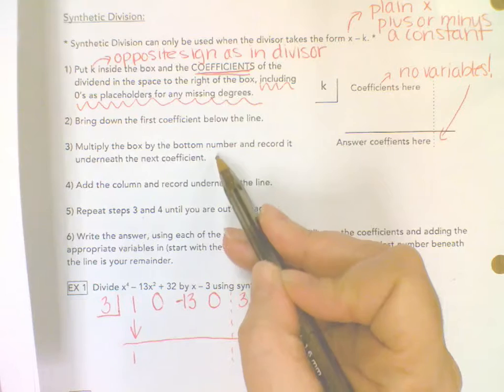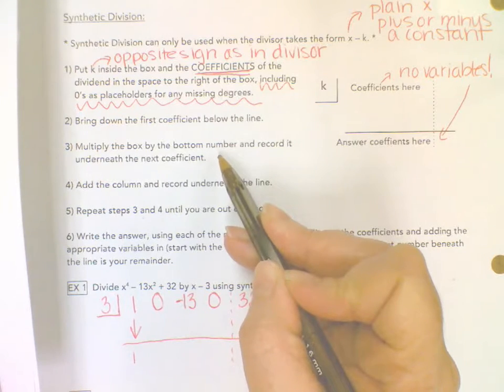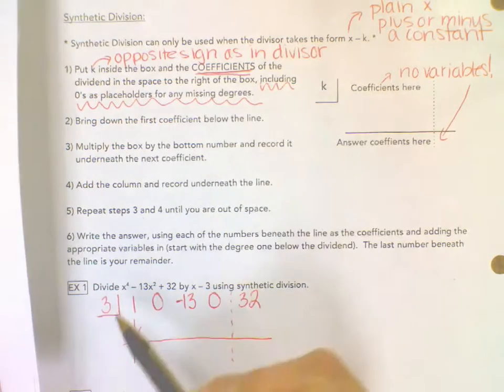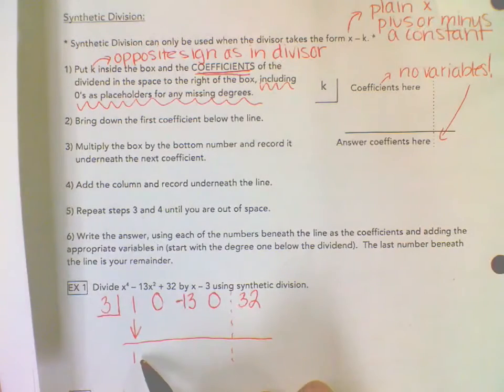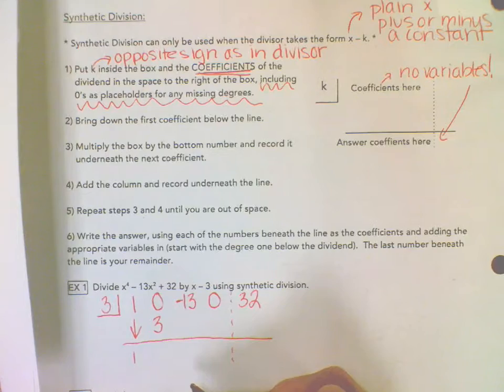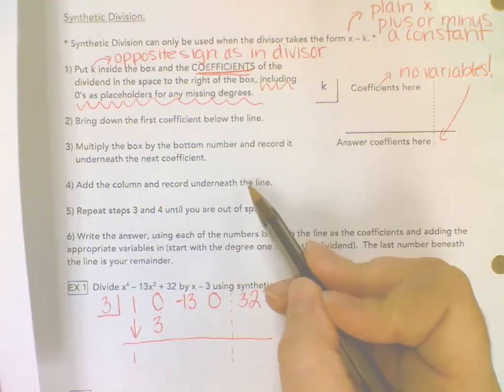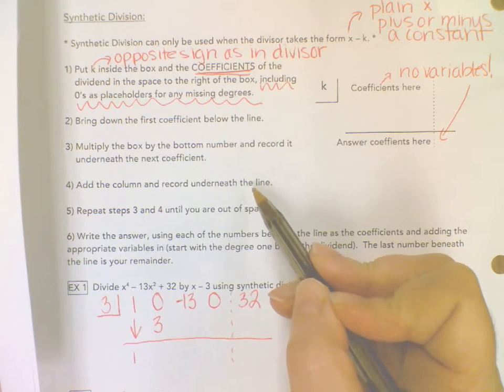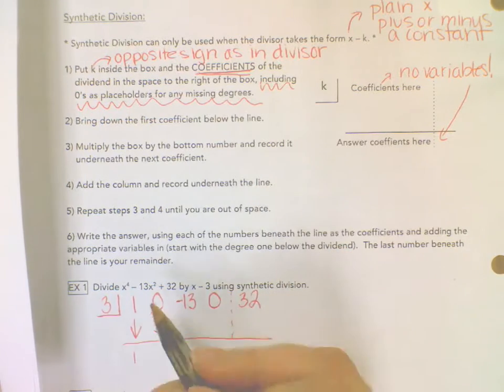Step 3, multiply the box by the bottom number recorded under the next coefficient. So box times the bottom, 3 times 1 is 3, and I recorded it under the next coefficient. Step 3 is now done. Super fast. Step 4, add the column and record it underneath the line.